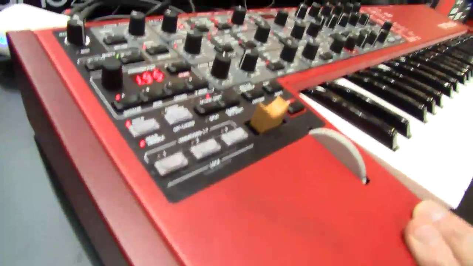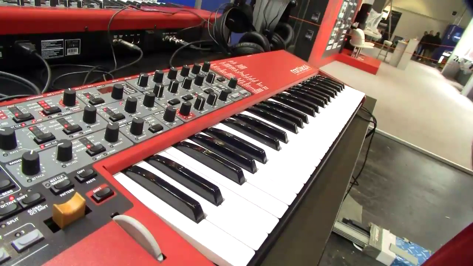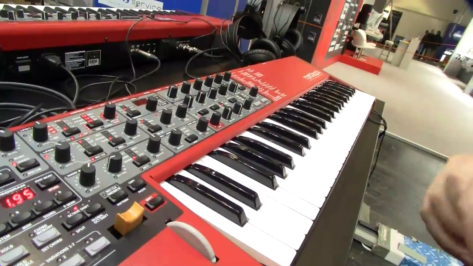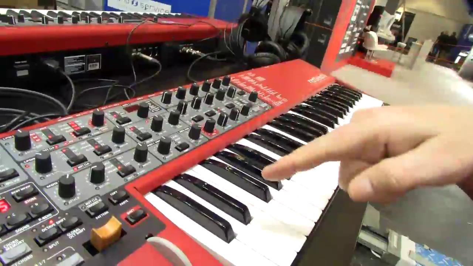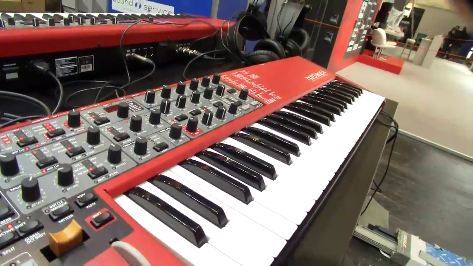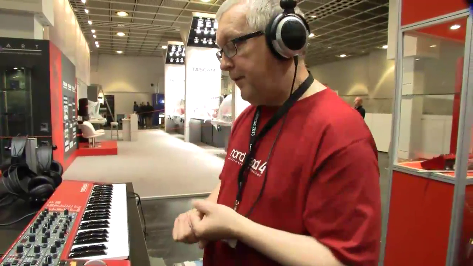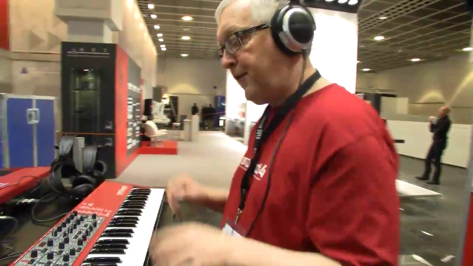So this is just the oscillators, a triangle and a pulse wave. Now this time we have the arpeggio going, and we also have the delay going in synchronization.